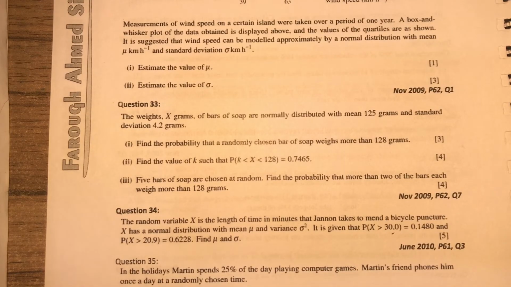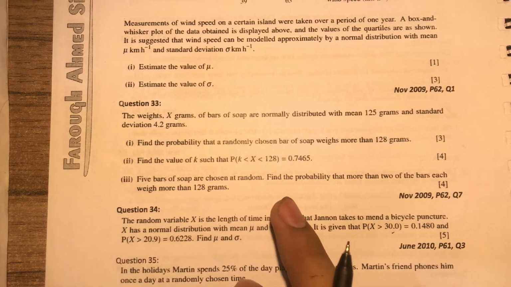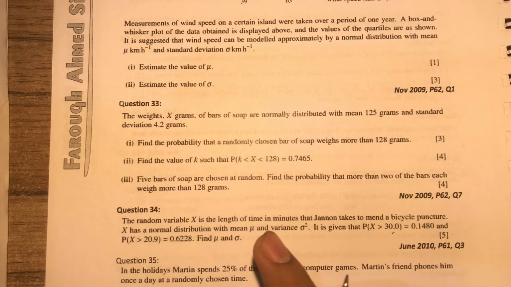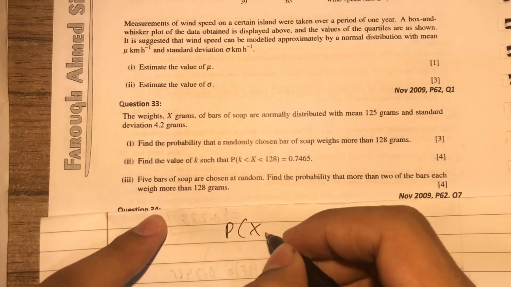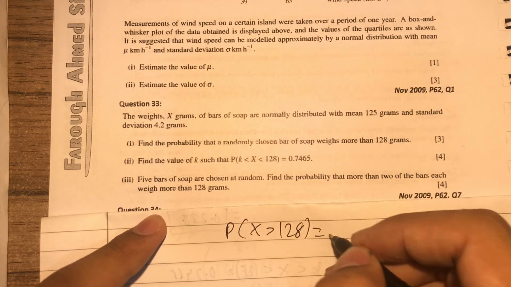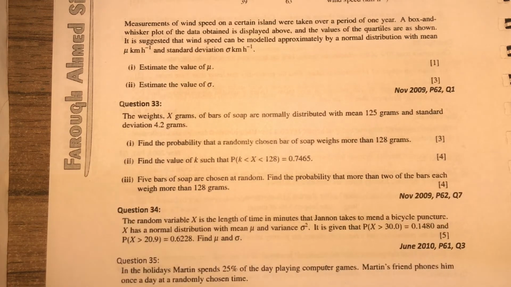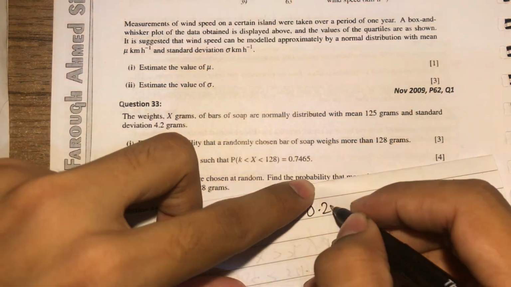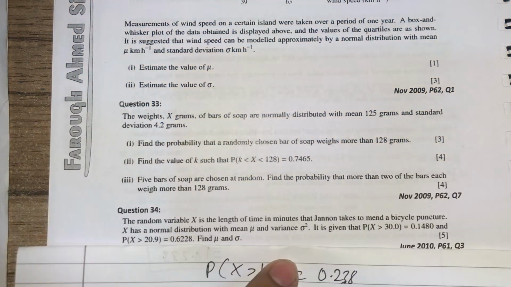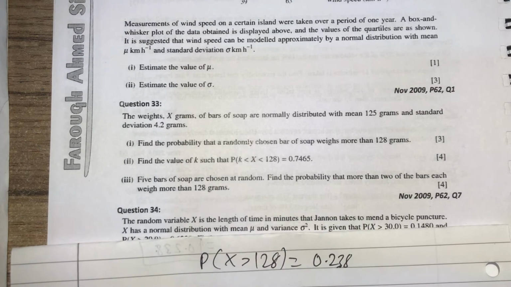Now part 3. In part 3 they are saying there are 5 bars of soap chosen at random. Find the probability that more than 2 of the bars each weigh more than 128 grams. So probability of x greater than 128, we know from the first part, is 0.238. Now this is a concept of binomial distributions. If you want to revise it, you can watch the video on that.